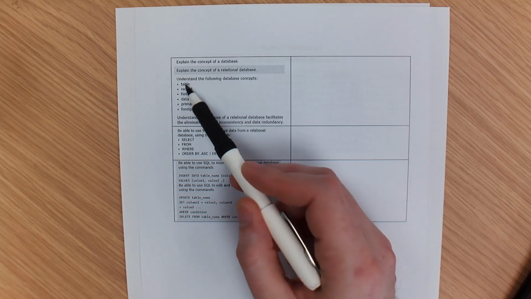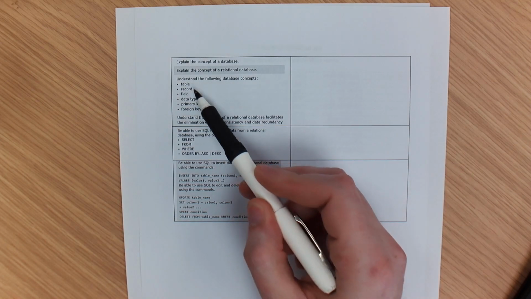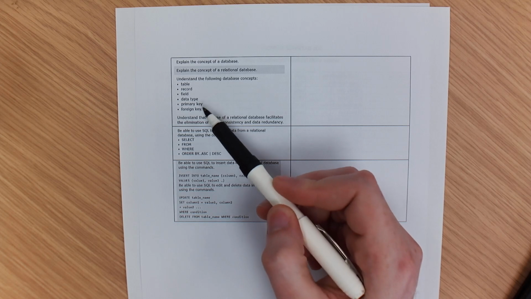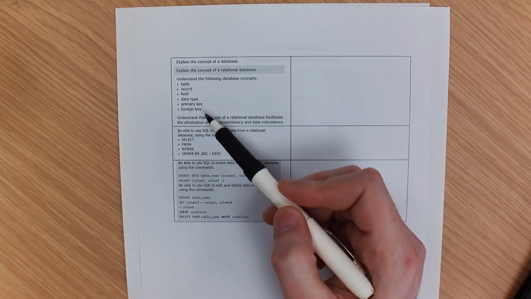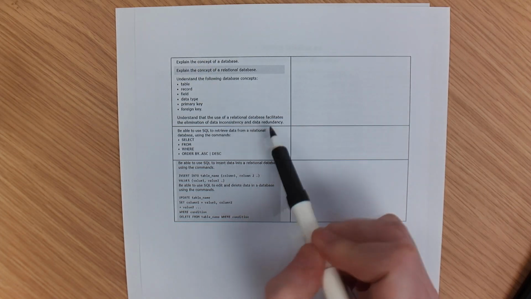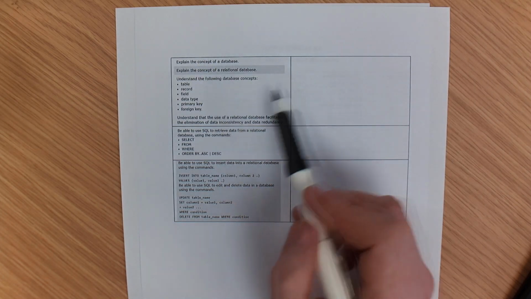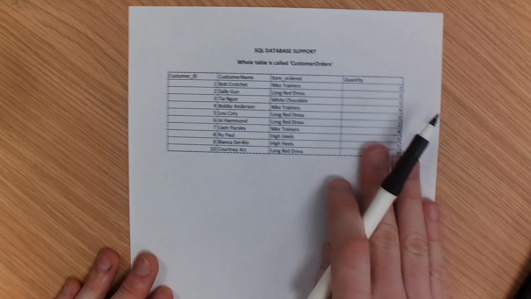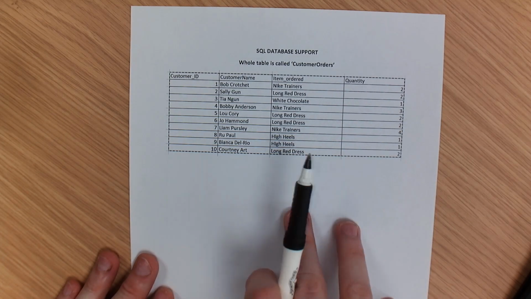Now what I want us to understand first is what is a table, what is a record, what is a field, the different data types, what is a primary key, and what is a foreign key. So I want us to understand those first, so I'm going to address that part in video 1 of this. Now, if I just move this out the way a second, we have a table here. This is a single table, this isn't the full database.